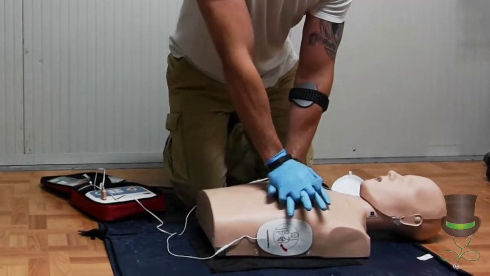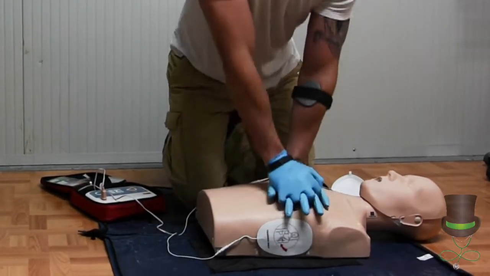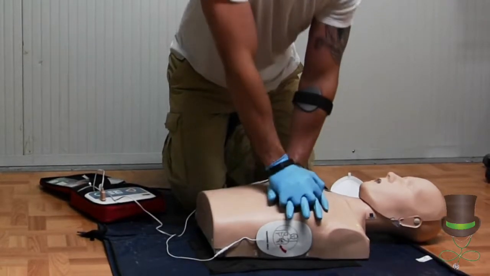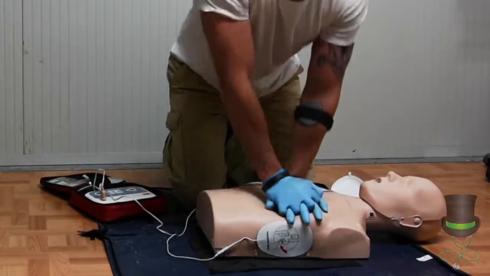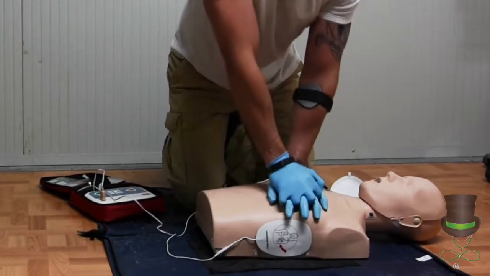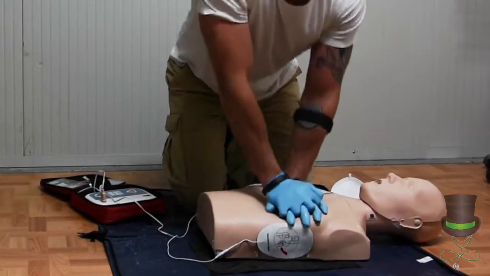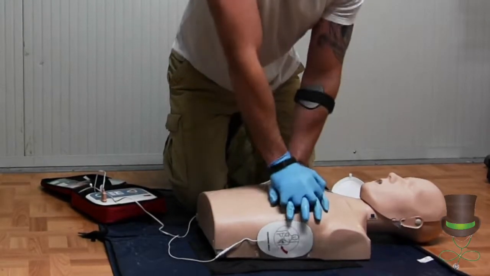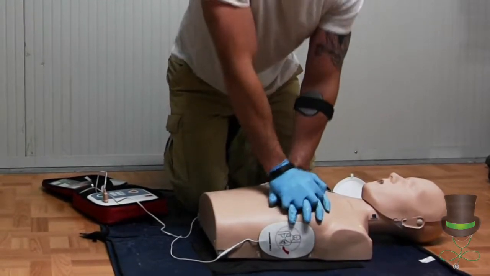Continue chest compressions. Begin CPR. 1, 2, 3, 4, 5, 6, 7, 8, 9, 10, 11, 12, 13, 14, 15, 16, 17, 18, 19, 20, and so on up to 30.